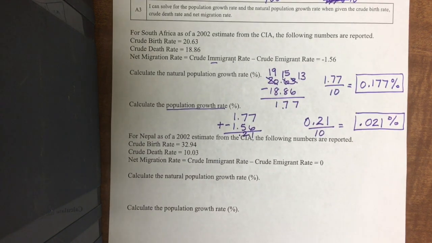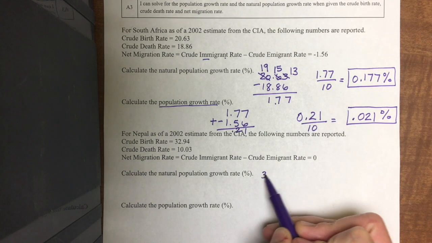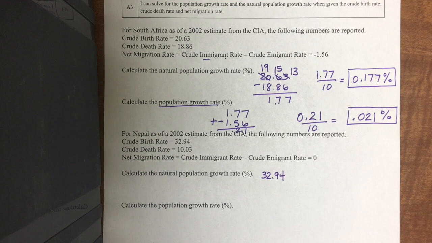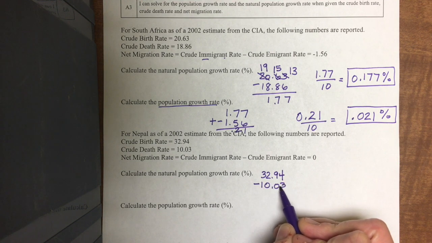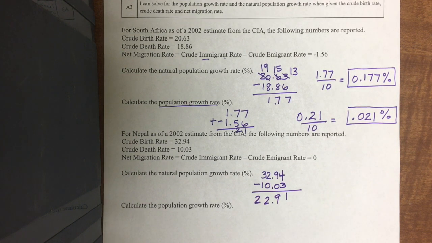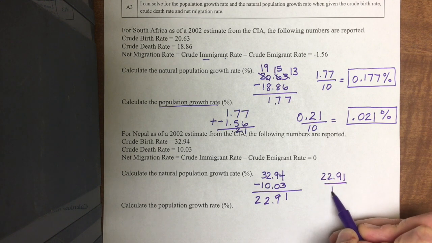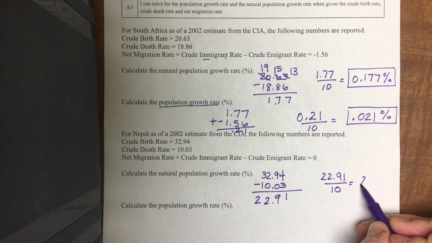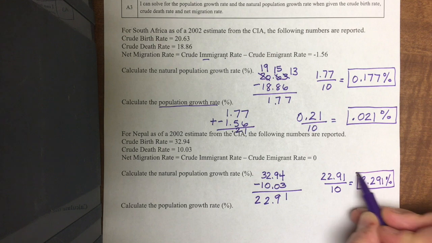Next one I have here is for Nepal in 2002. Calculate the natural population change. So the birth rate is 32.94. In fact, I would encourage you to pause the video and then check the answer in a minute, to see if you can do this one on your own. So I have births minus deaths. When I do my subtraction, I get 22.291. Again, I still have to divide by 10 because crude means out of 1,000 and percent means out of 100. So I get 2.291% is my natural population change.